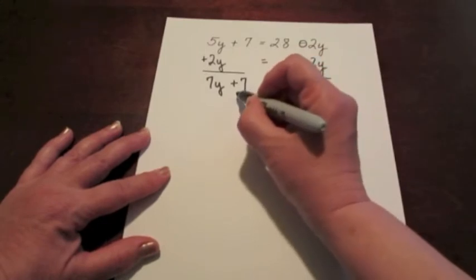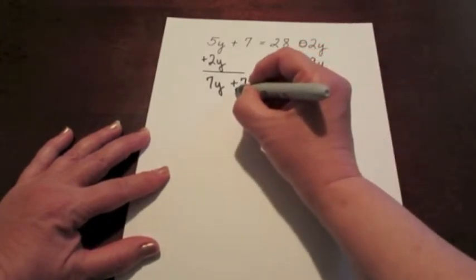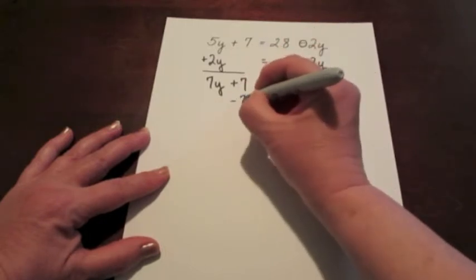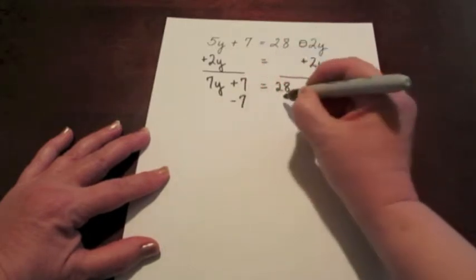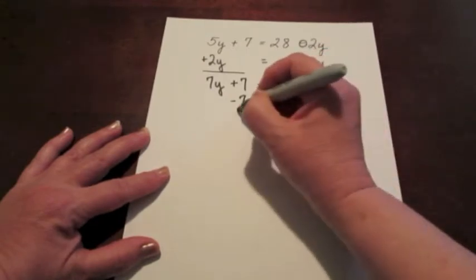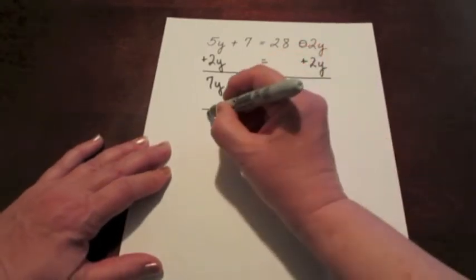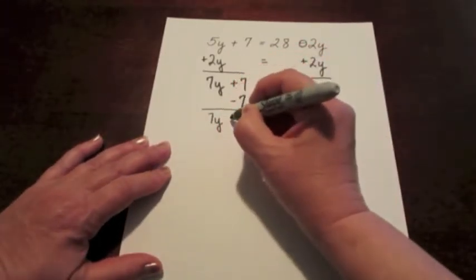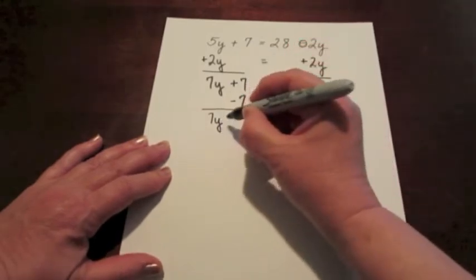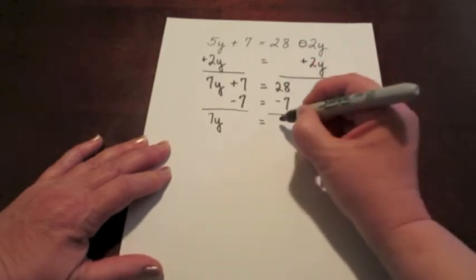We still must get all of the non-variables to this side, so we're going to do the opposite operation of plus 7. We're going to make this a negative 7 or minus 7 on both sides. Equal sign to remind us we do the same thing on both sides. Let's simplify. 7y. This is positive 7 minus 7 equals 0, so 7y plus 0 is 7y. 28 minus 7 is 21.